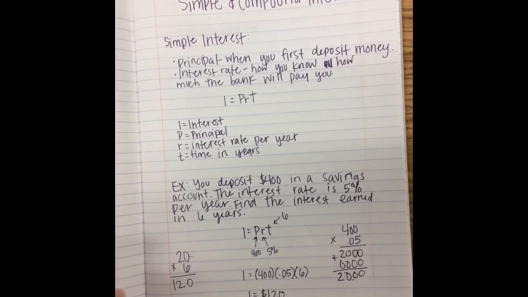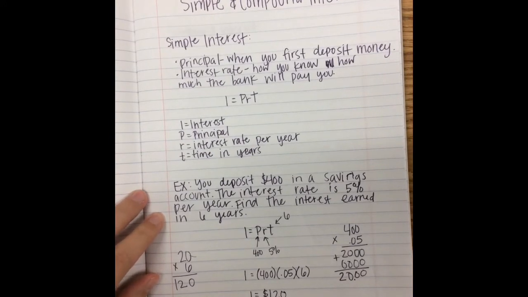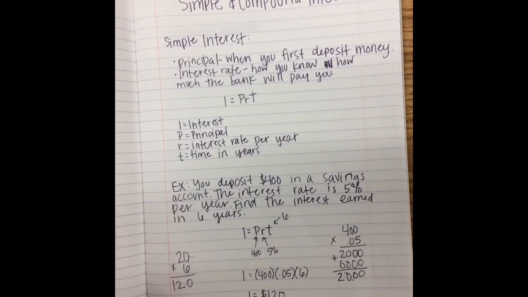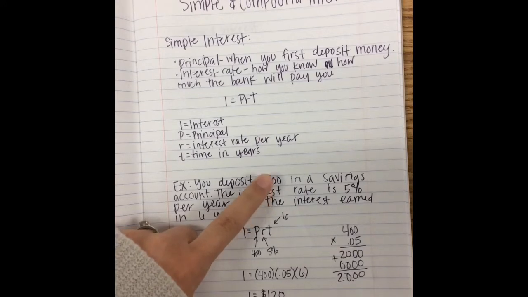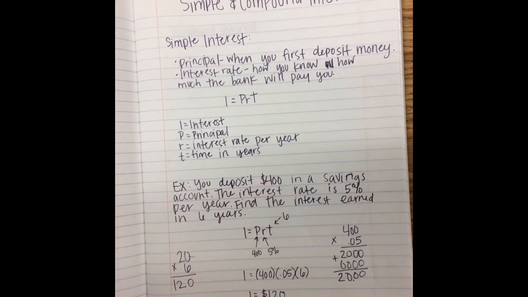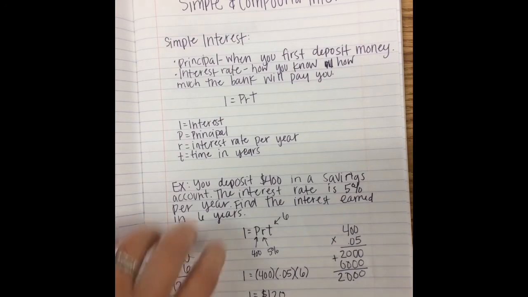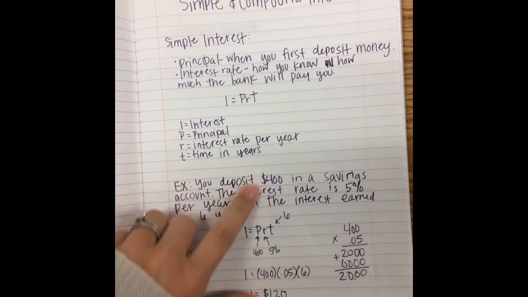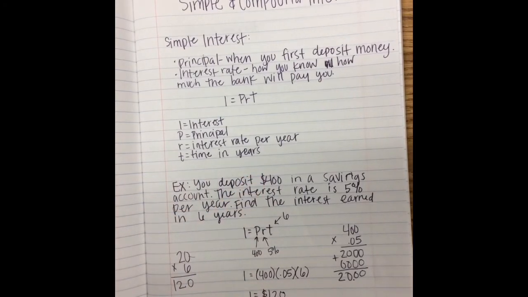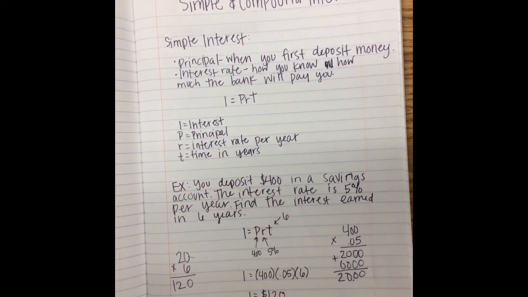So after 6 years, if you earn $120 in interest, then for compound interest, you would have the $400 principal you already had in your bank, and you would earn $120. So the next year that the bank goes to pay interest on what you have in the bank, you would have $400 and $120. So you would have $520 in the bank. Compound interest would use the $520 as the new principal.